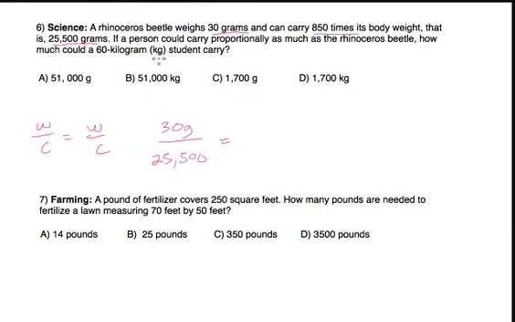Now, there's a problem here. If you put 60 here, that's wrong, because you'd be putting 60 kilograms. What's wrong with that? Well, the beetle's weight is in grams. The human's weight is in kilograms. You can't do that. So how many grams is 60 kilograms?